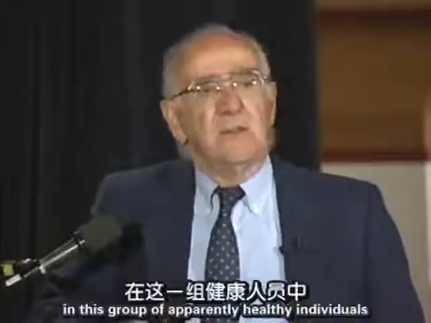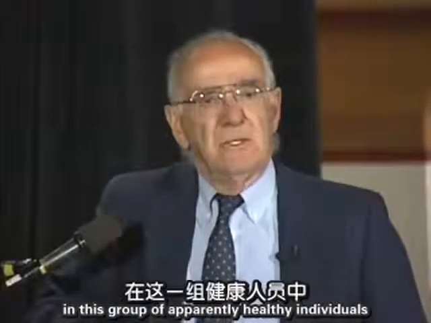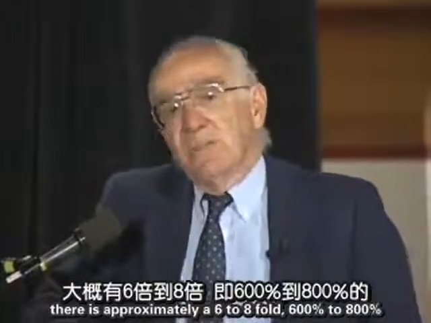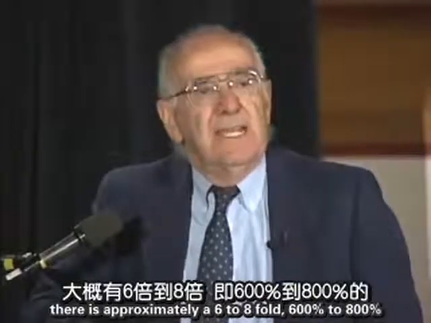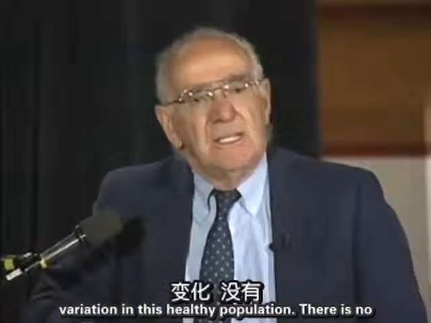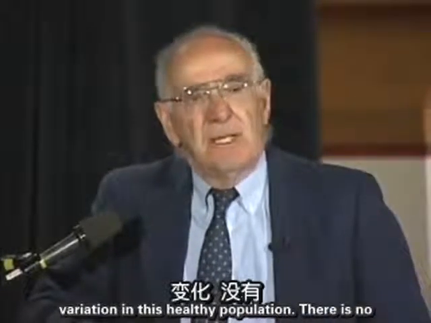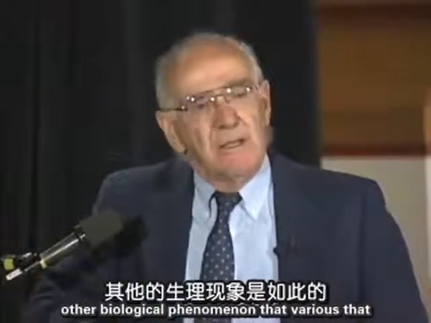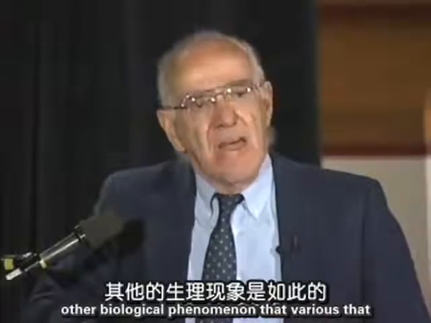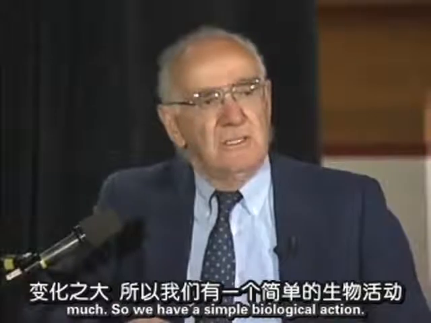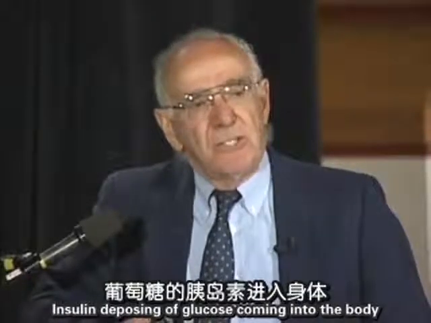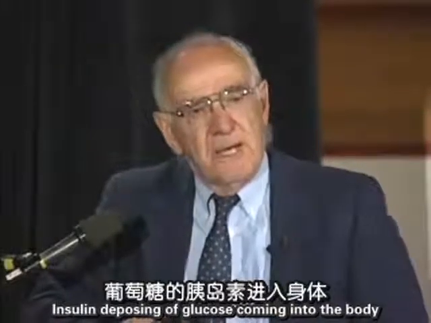In this group of apparently healthy individuals, there is approximately a 6 to 8-fold, 600% to 800%, variation in this healthy population. There is no other biological phenomenon that varies that much. Here we have the most simple biological action: insulin disposing of the glucose coming into the body.